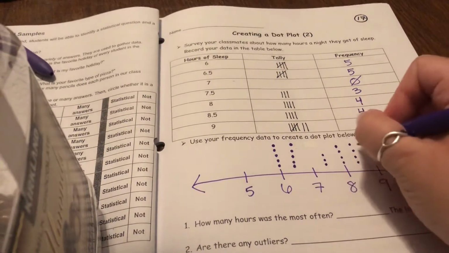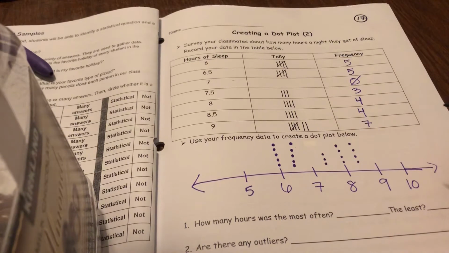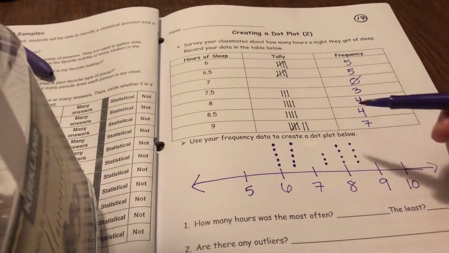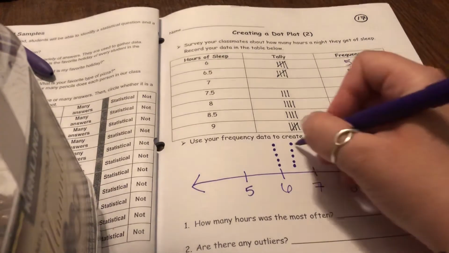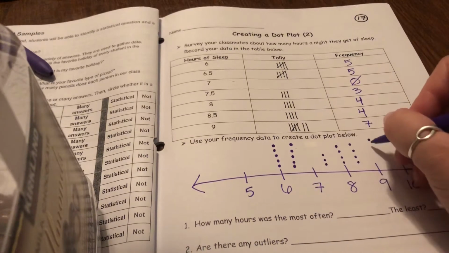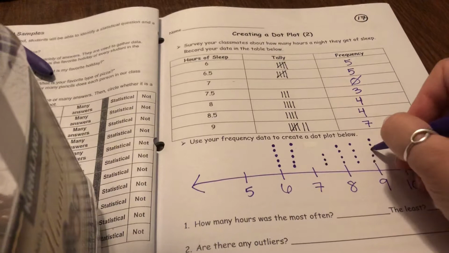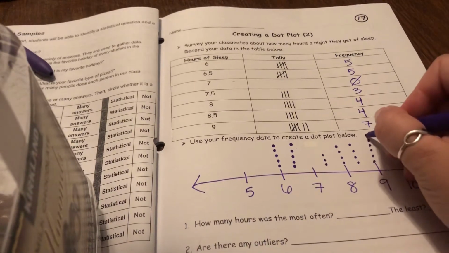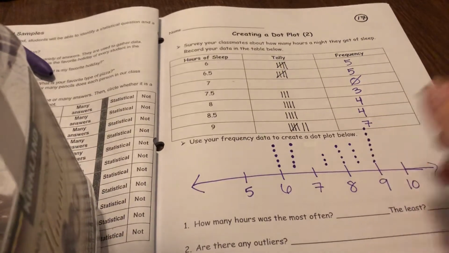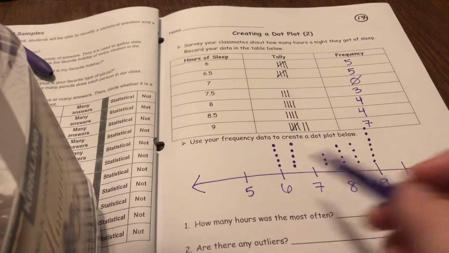And again, note that they're in line with each other. And then finally, my last one at 9, it happened 7 times. So there's 5 right here. And then we want 2 more than that. So it's going to go 2 higher than my highest peak that happened earlier.